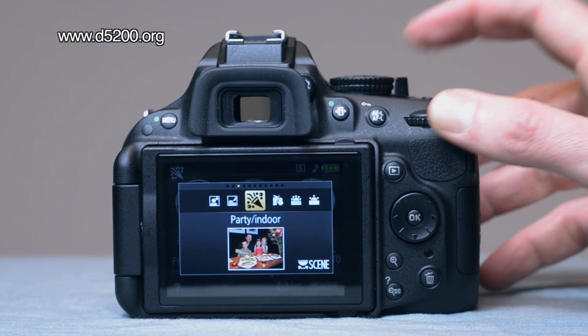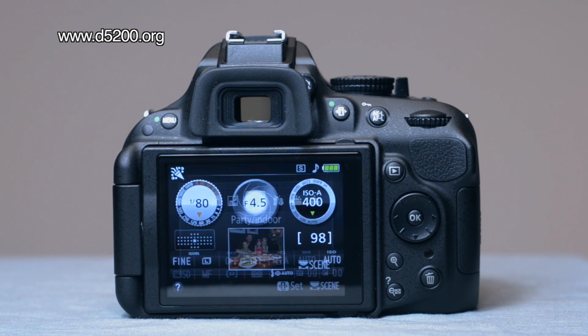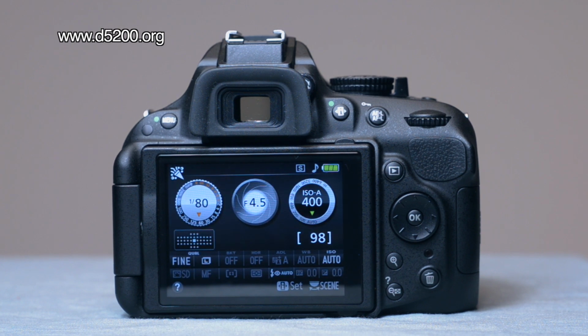The one after that is for parties and indoor shots. It's useful for, as it says, indoor shots, because it's quite good at filtering out some of the extremes of the internal lights that you might get either in a restaurant or at home.